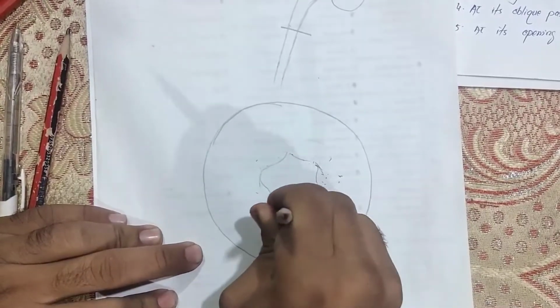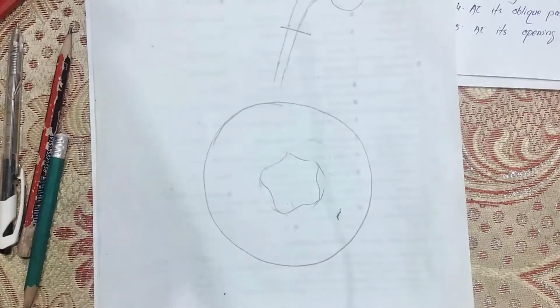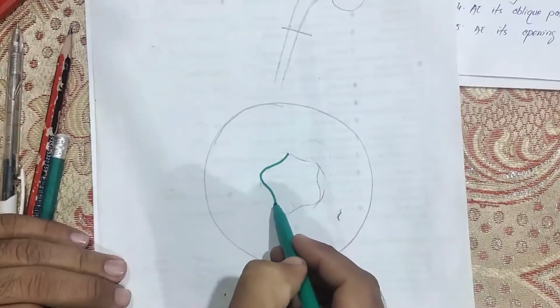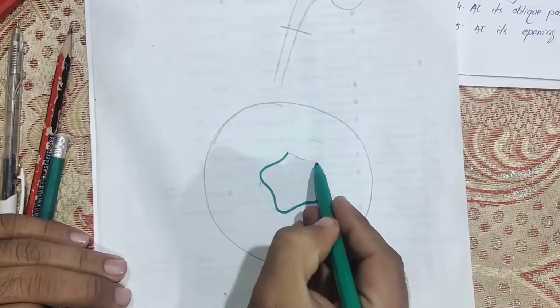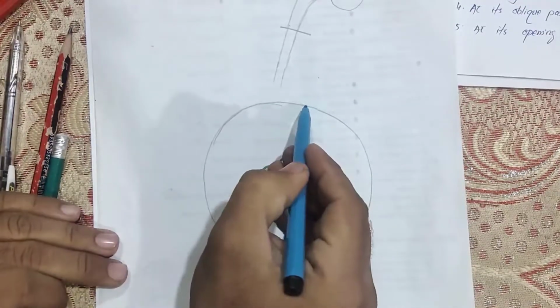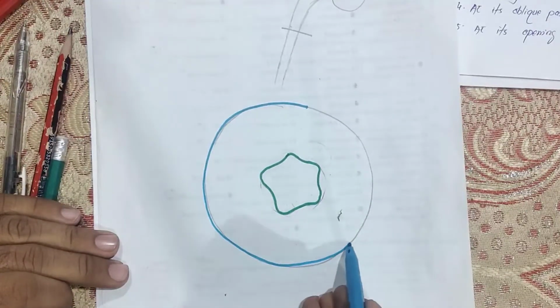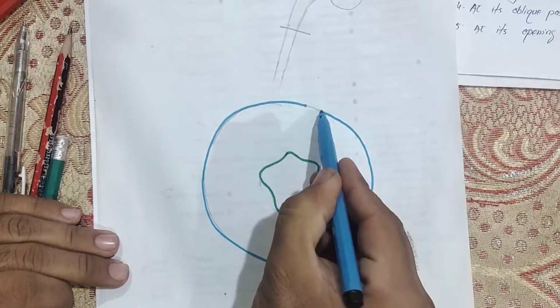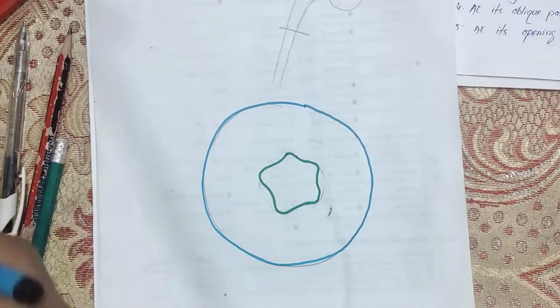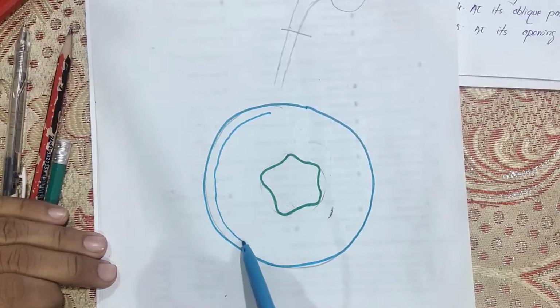There is the muscular layer. Now look carefully. This is your inner layer, which is called the mucosal layer, and then there is the outer layer, like this, and in between the outer and inner layer there is the muscular layer.